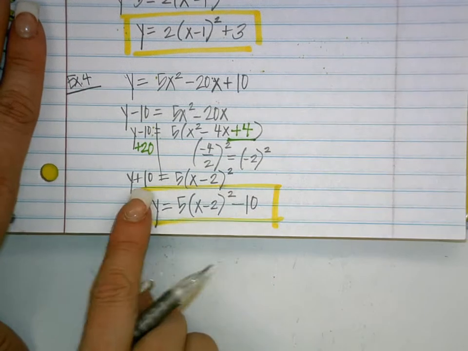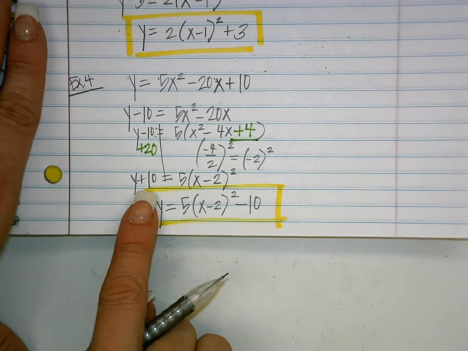I moved it from over here. So to move it to the other side, you'd have to subtract 10.